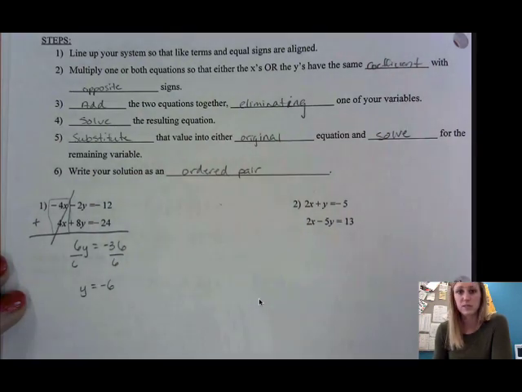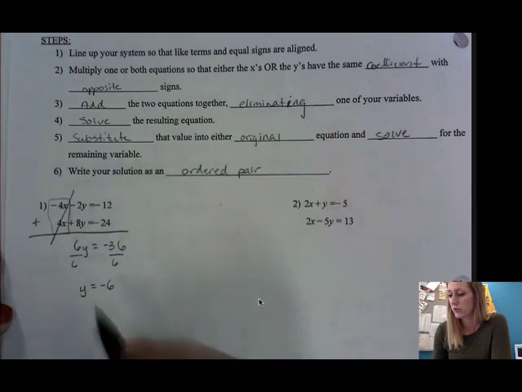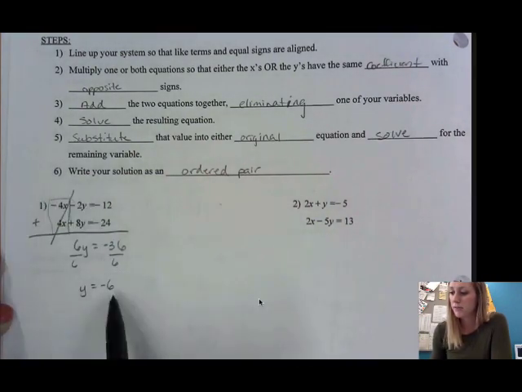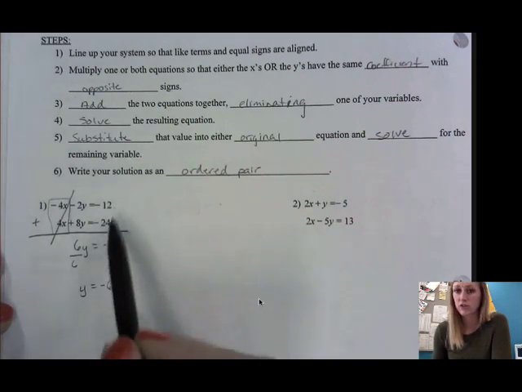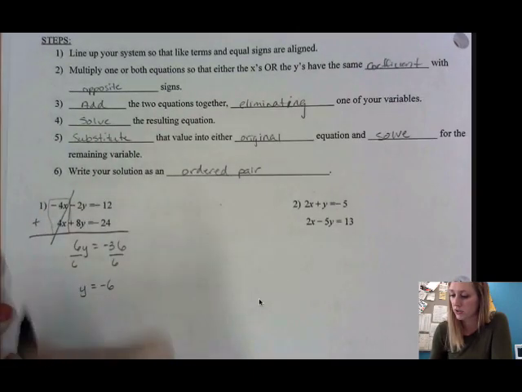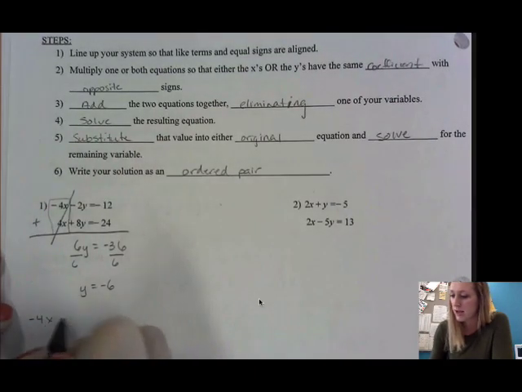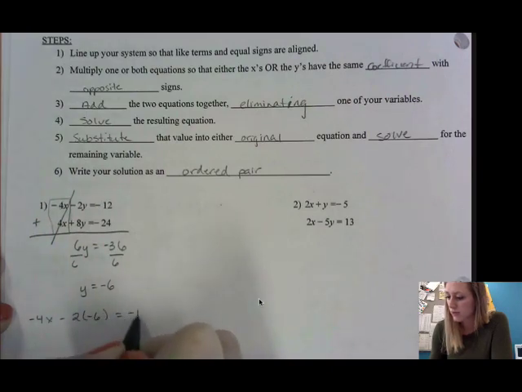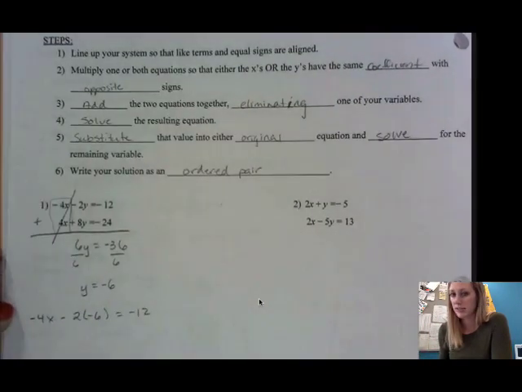Now remember, systems, we need the solution for x and for y. So we found the y, we need to get x. So this is step 5. Substitute this value back into one of the original equations and solve for the other variable. So in our case, x. So I'm just going to use the top equation. So we have negative 4x minus 2y, but we know y is negative 6. Okay, and then we're going to solve this for x.